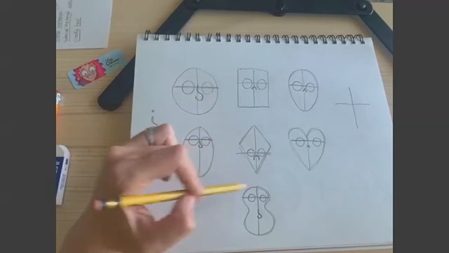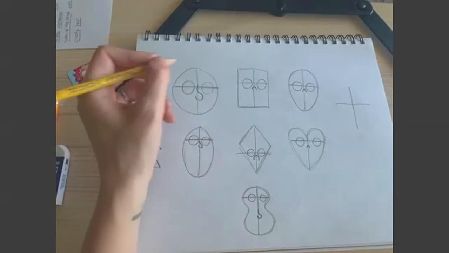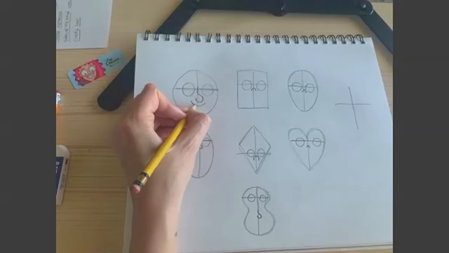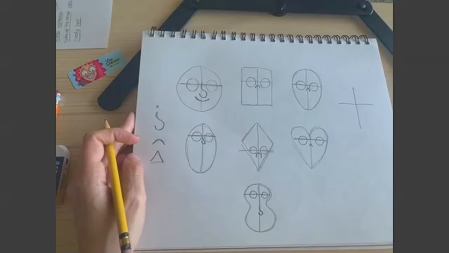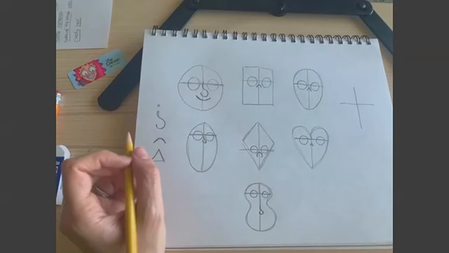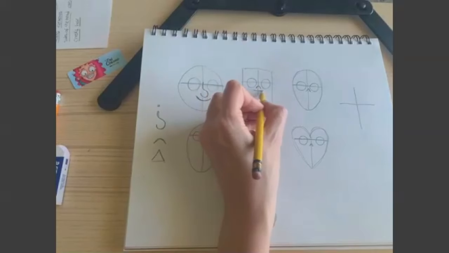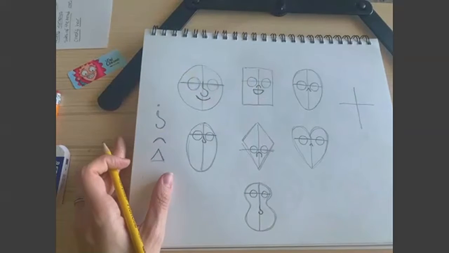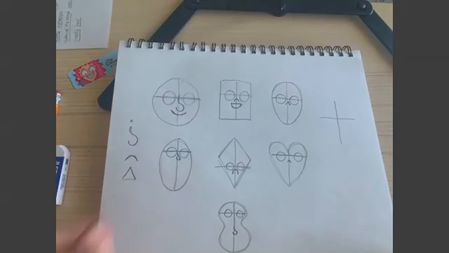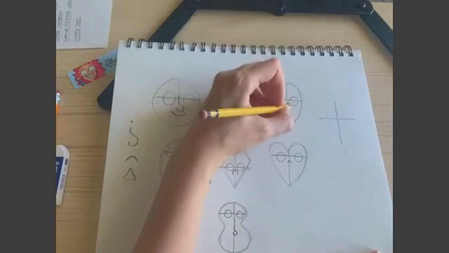Let's see. Let's do some mouth. We could do an arc. We could have maybe something like an upside down D. Maybe we can add some lips.